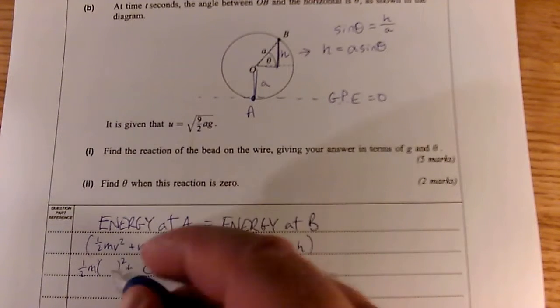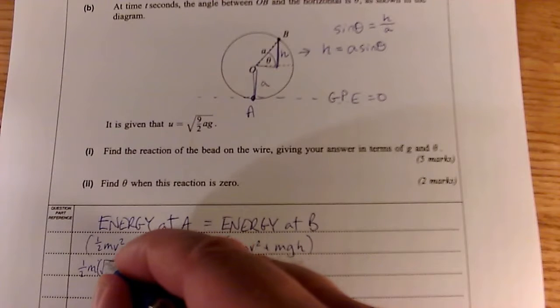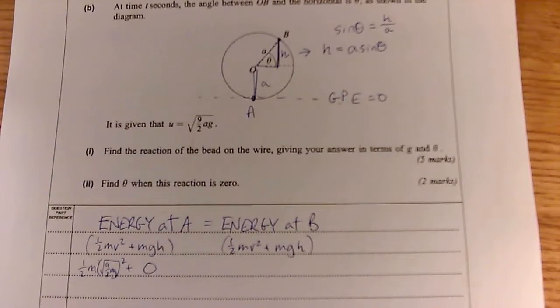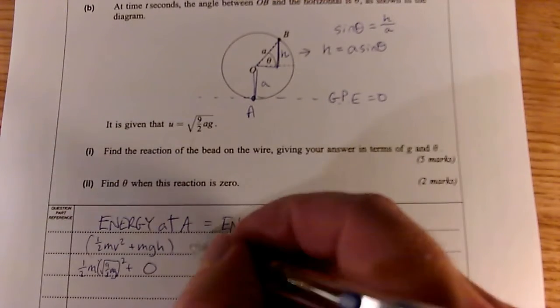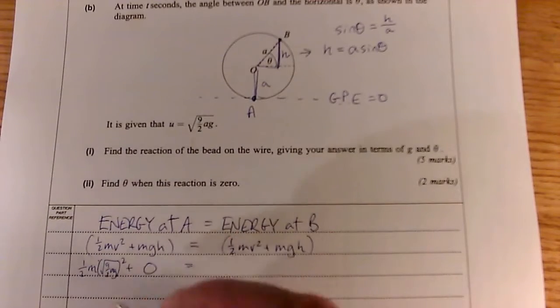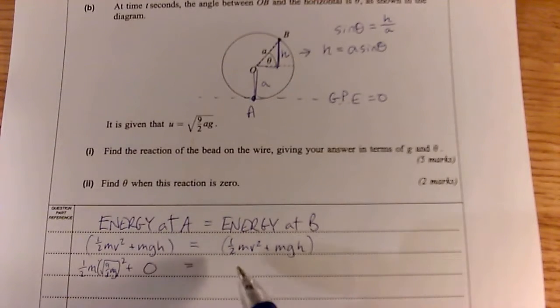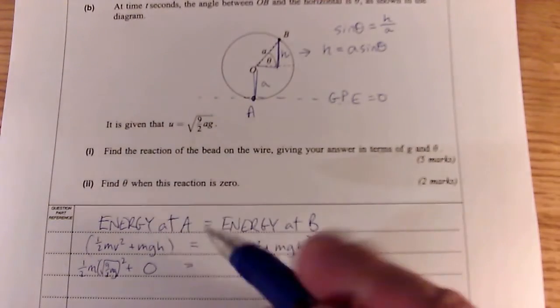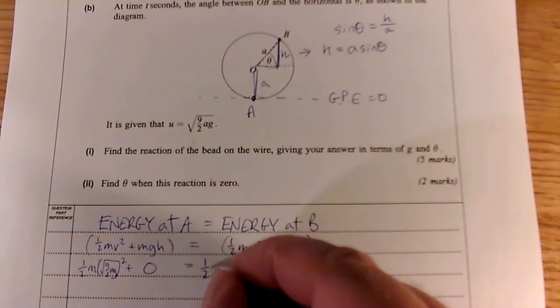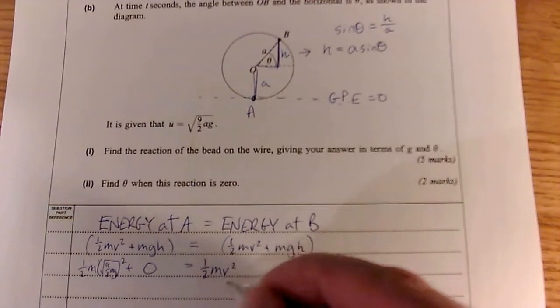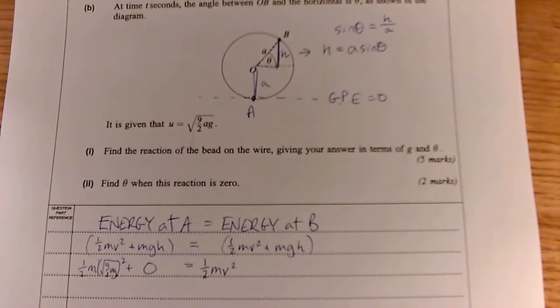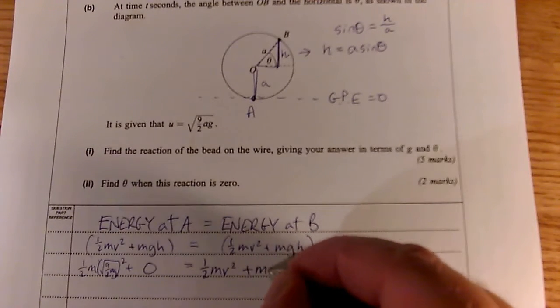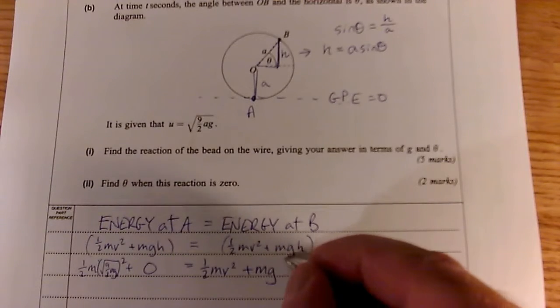And here's its speed. So I need to do the square root of 9 over 2 ag and square that. Squaring a square root is going to be quite nice. Here, half mv squared. I'm doing energy because I'm going to need v squared later. This half mv squared, the v squared is what I'm going to end up with as the subject of my formula. But the mgh, the gravitational potential energy, m and g are fine.